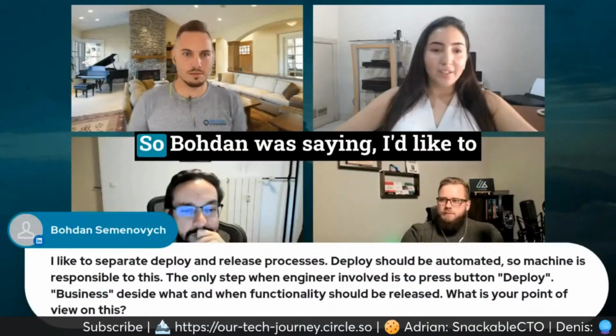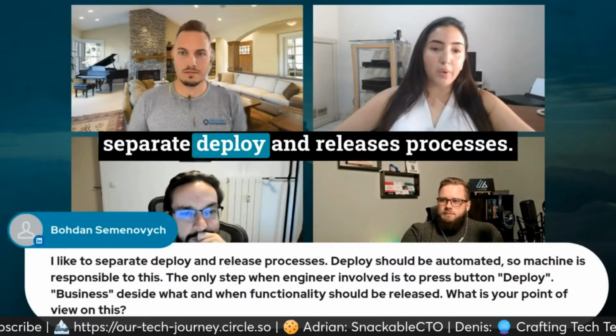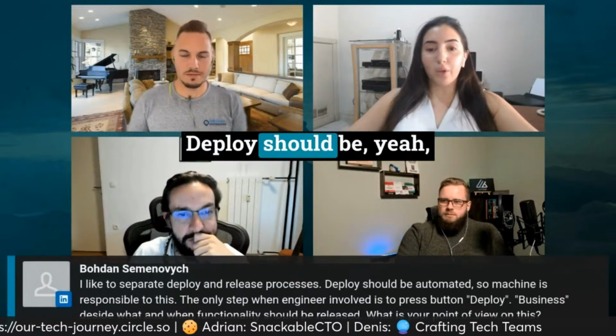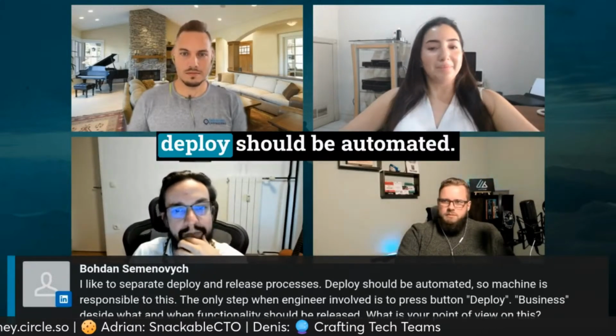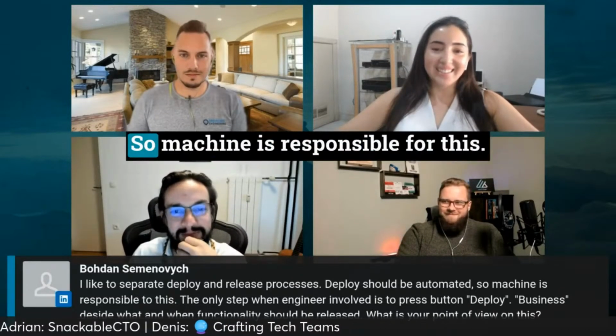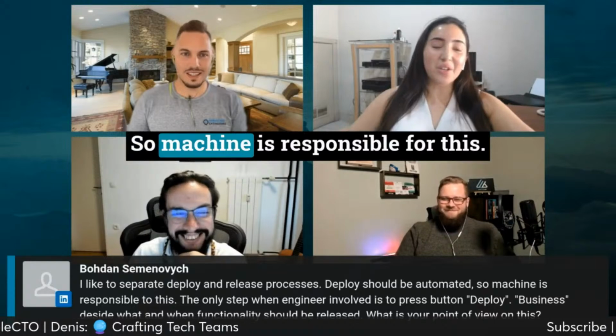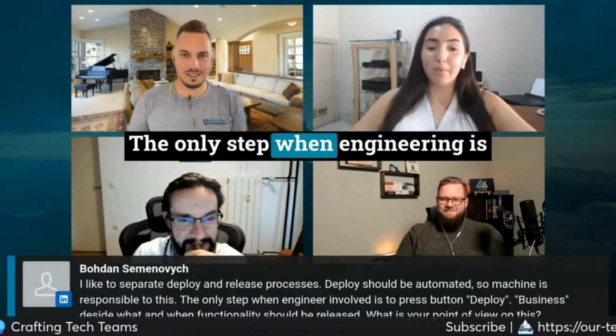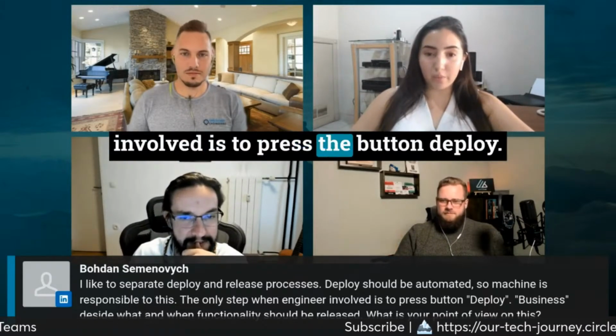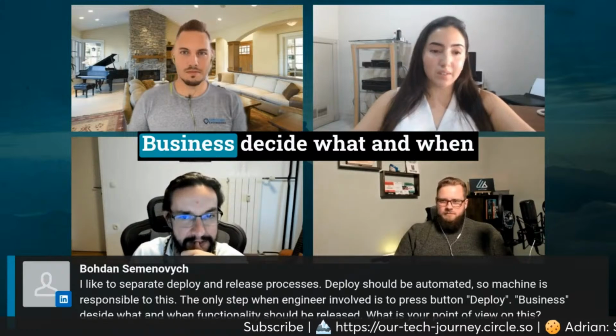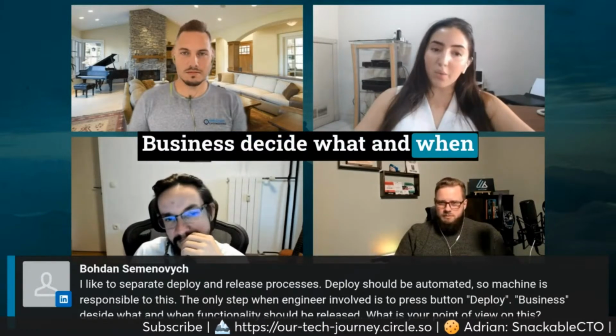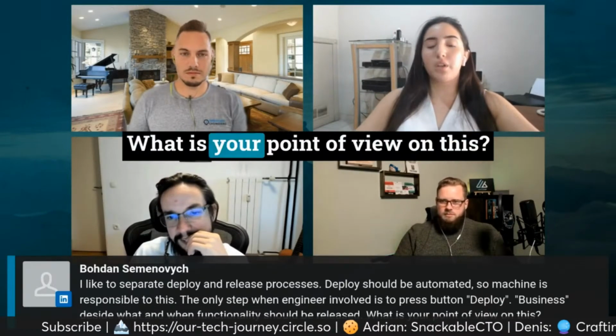The details about... So Bogdan was saying, I like to separate deploy and release processes. Deploy should be automated. Okay, so the machine is responsible for this. The only step where engineering is involved is to press the deploy button. Business decides what and when functionality should be released. What is your point of view on this?